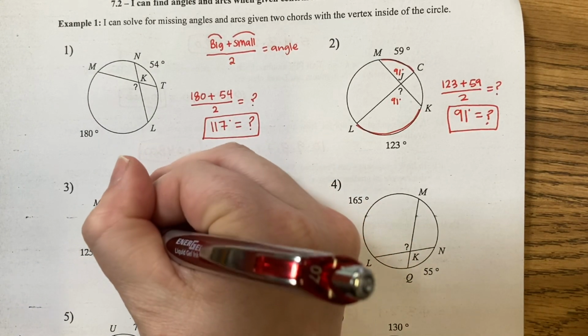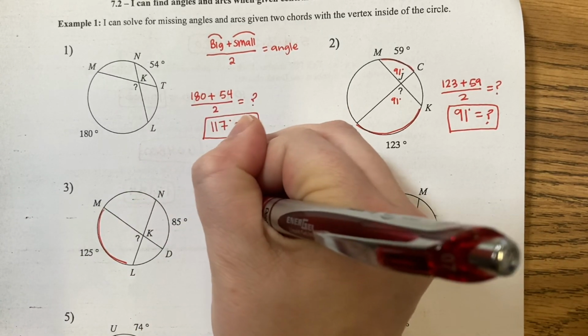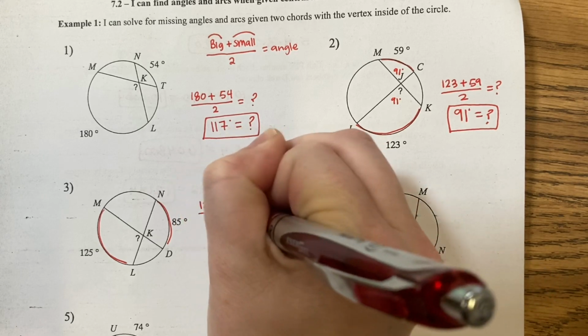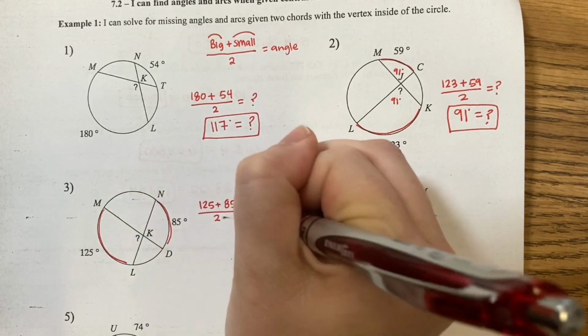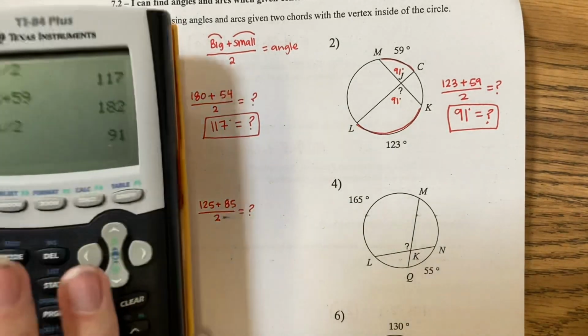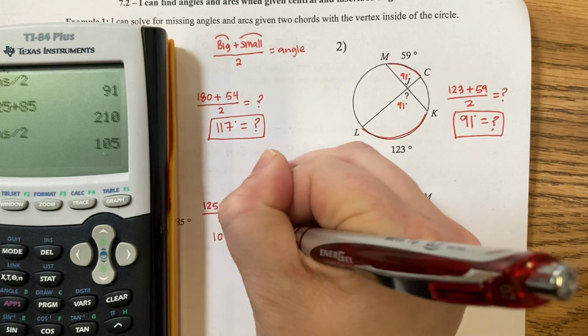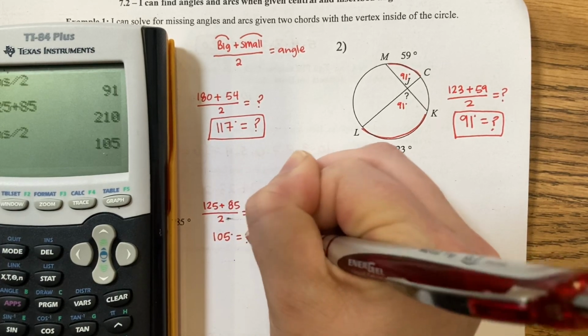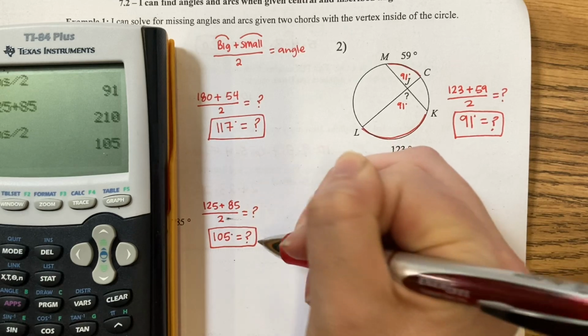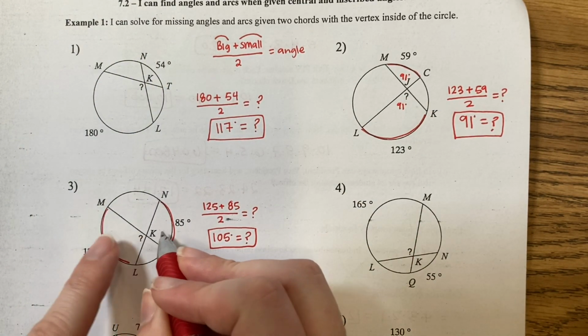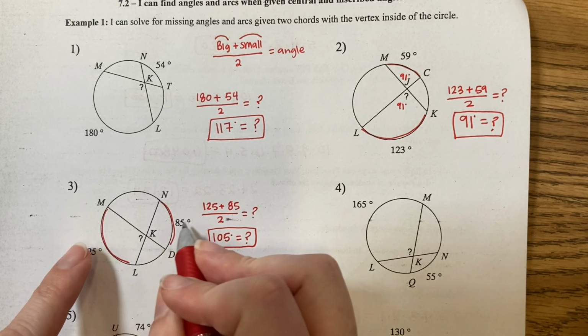Question 3, big arc plus the small arc, divide by 2 to equal the angle. 125 plus 85 is 210, divide by 2 is 105 degrees for the angles that are located in line of my arcs.